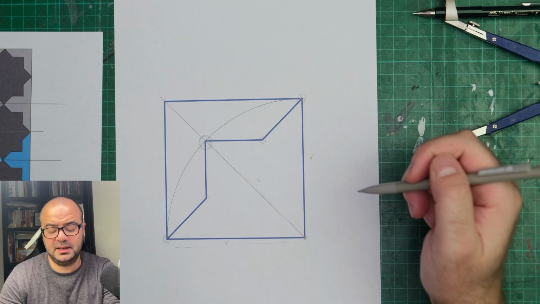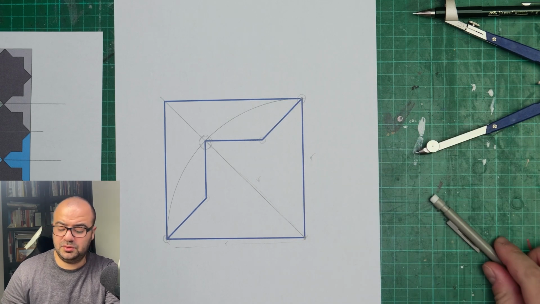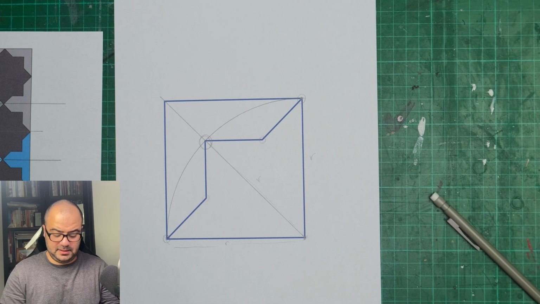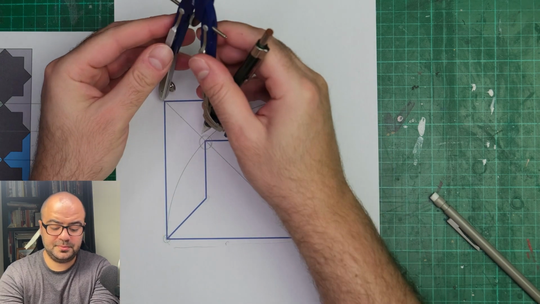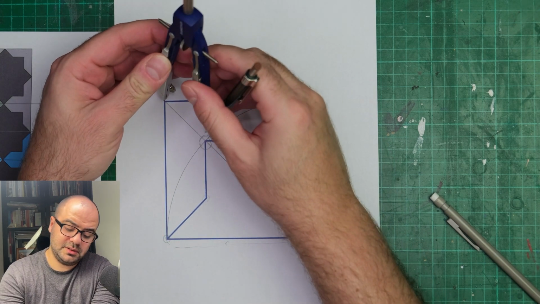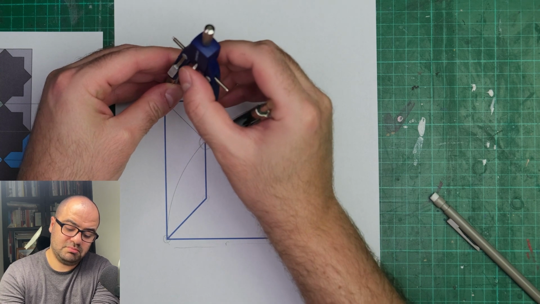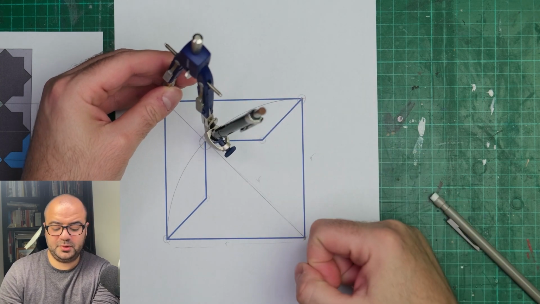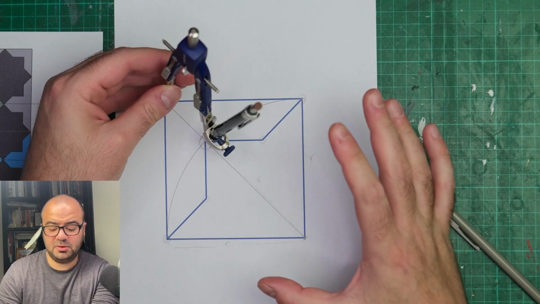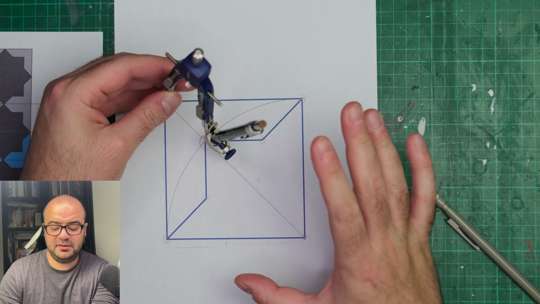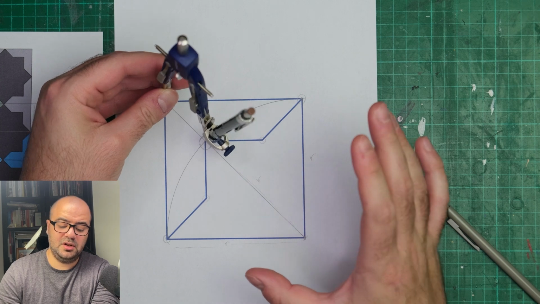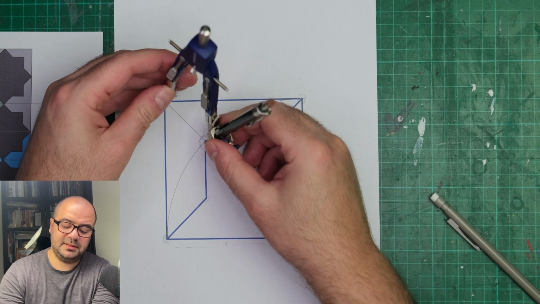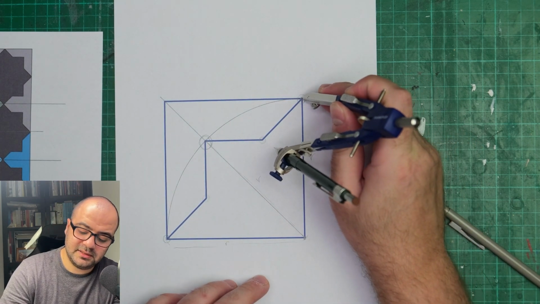So now I need to figure out a way, how do I get these 2 points? And for that, I just need to use my compass again and take this measurement, which is a square root of 2 minus 1 of the r. Okay, I know it might not make much sense at the moment, but that's okay, and we will figure it out together later. But what I want to show you is that this distance is actually the same as this distance.